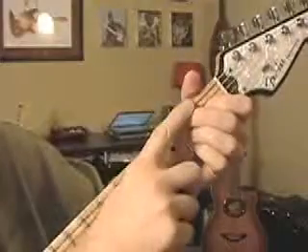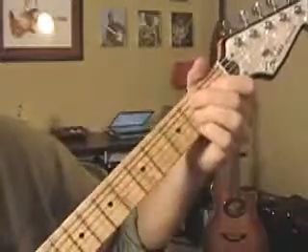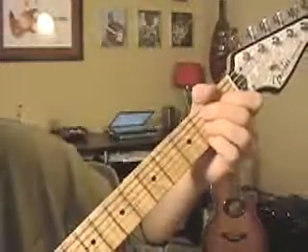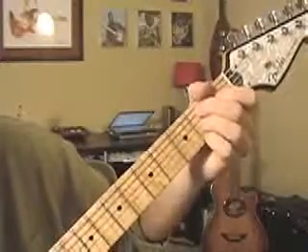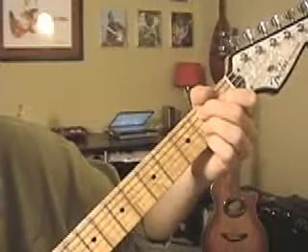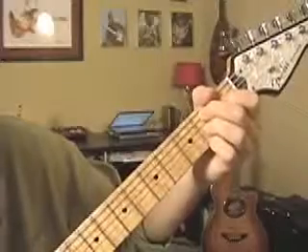You could either mute it with your thumb or let your second finger spill over to touch it. So the low E should be deadened. And here's the B7th chord. Again, hear the twang.